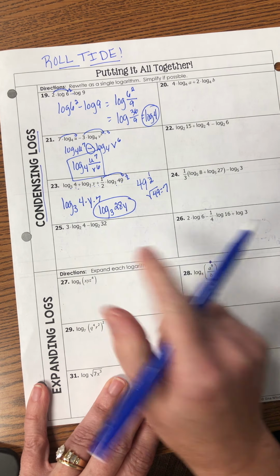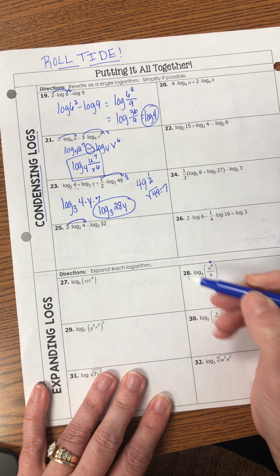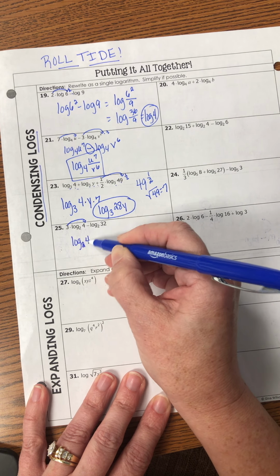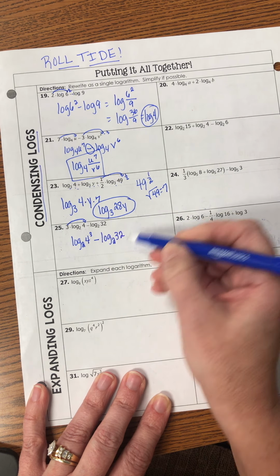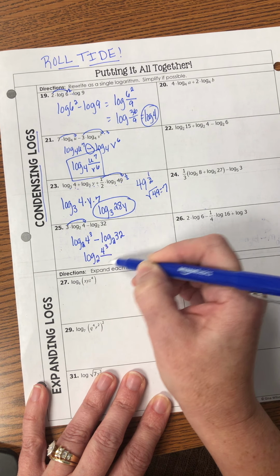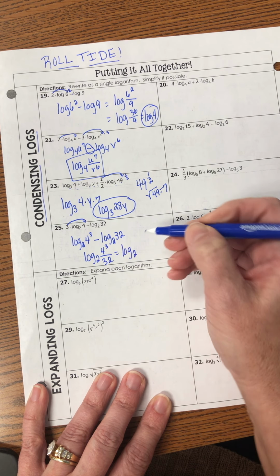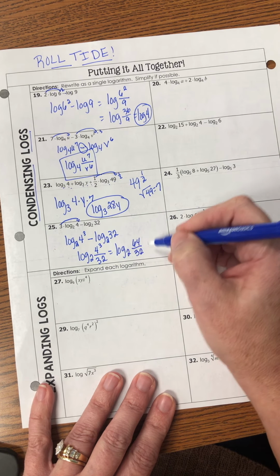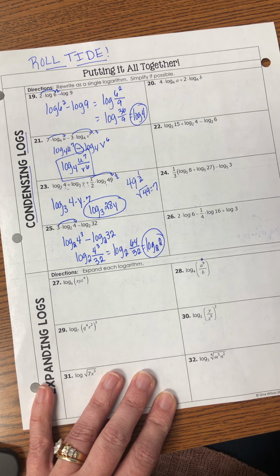Number 25, once again, take care of your exponent issue. So take the 3 and bring it up. I don't have anything here, so I have log base 2 of 4 to the 3rd power minus log base 2 of 32. Pull out your log base 2 and put your first number in the numerator and your second number in the denominator. Now let's work on this. 4 to the 3rd power is 64, giving me 64 over 32, which I know will divide into 2. So I get log base 2 of 2.